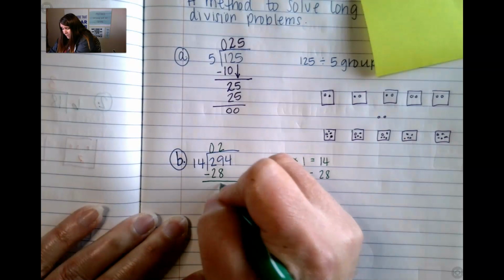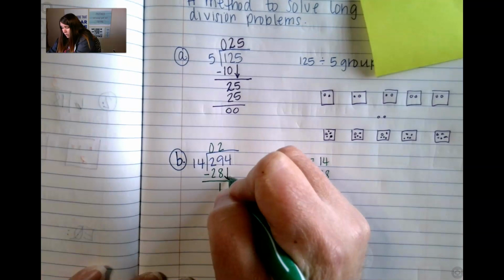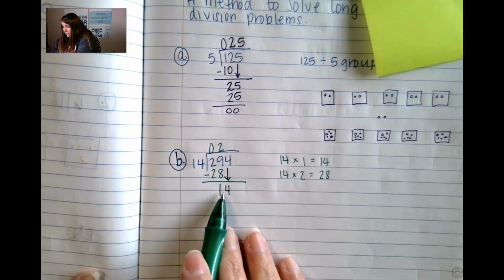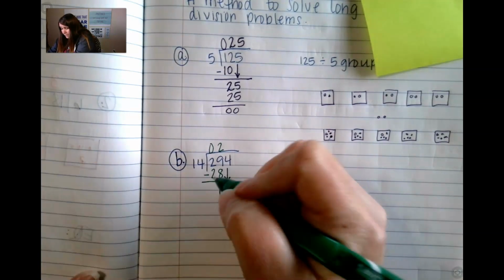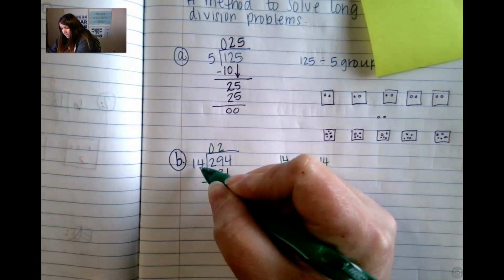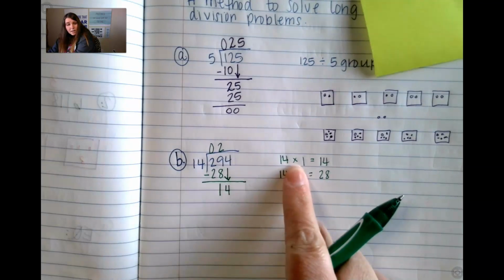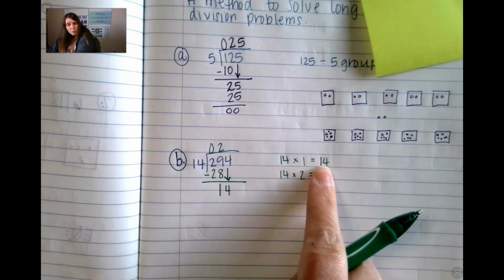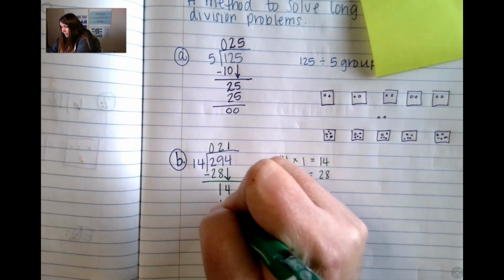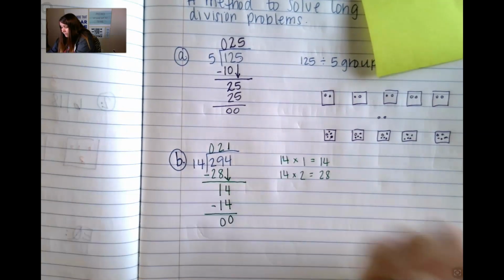9 minus 8 is 1. I also now need to bring down this 4 and go to 14. I'm still in this division box, so I'm still saying 14 divided by 14. Well, I know that 14 times 1 gives me 14. So above this 4, I'm going to put a 1. And that gives me 14 with nothing left over.